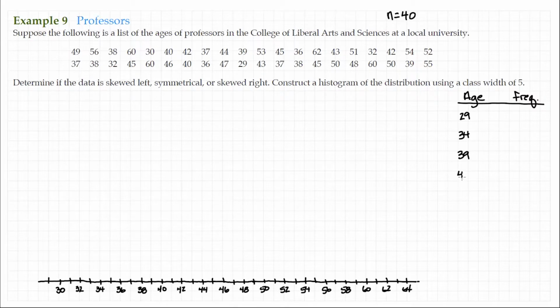Add 5, 44. Add 5, 49. Add 5, 54. Add 5, 59. Now since our largest data value is 62, we don't have to go any further because the next one up here would wind up being 64. So we'll stop right here.